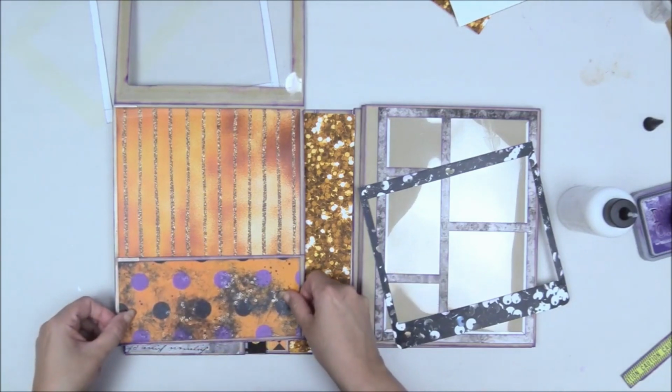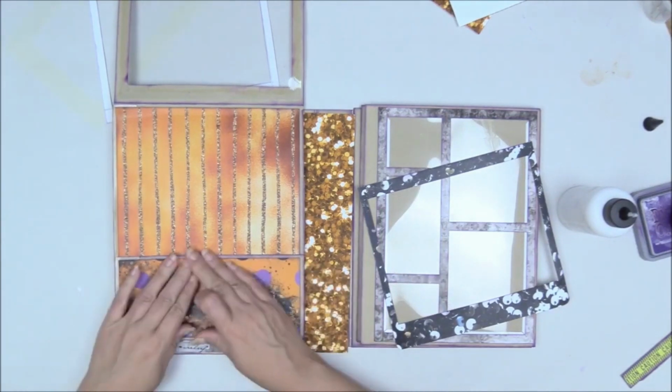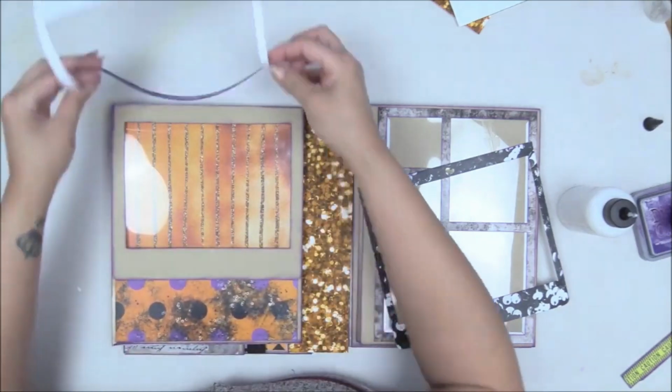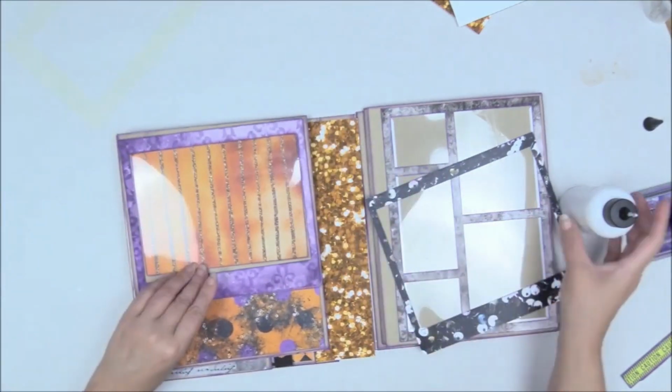I love this orange and purple paper. It's so cute. The polka dot. I just love polka dots, period. Who doesn't love a polka dot? I love a polka dot.